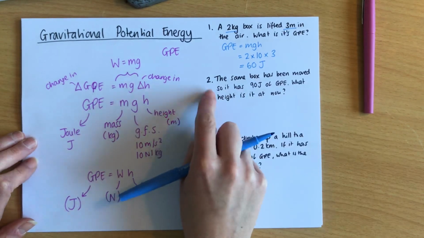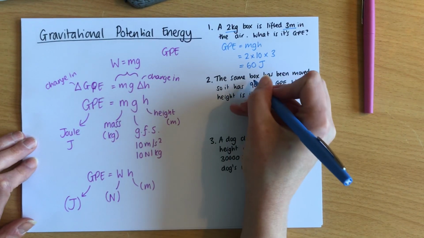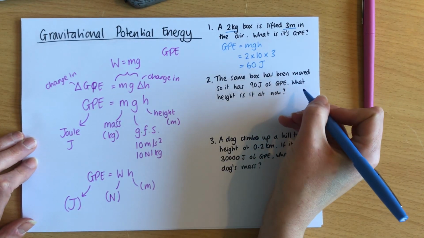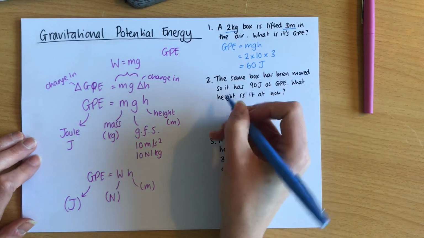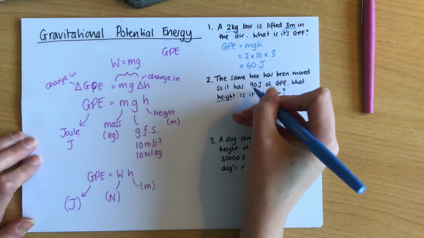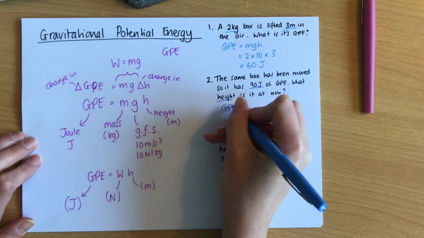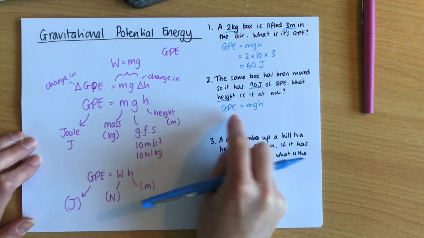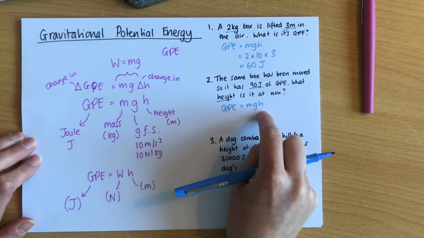The next question, the same box, so if it's the same box, I know it's got the same mass, so it's 2 kilograms again, has been moved so it has 90 joules of GPE. What height is it at now? So now if I write my equation down, GPE equals mgh. I'm not looking for this anymore, I'm looking for the height. So I'm going to rearrange this first.